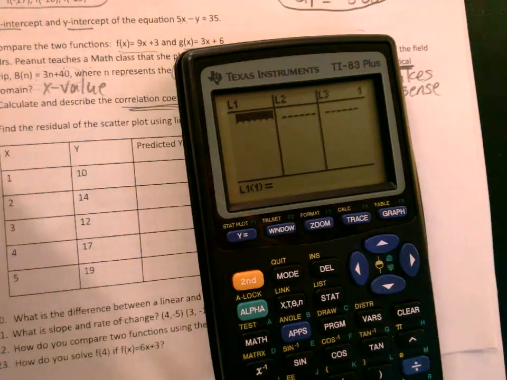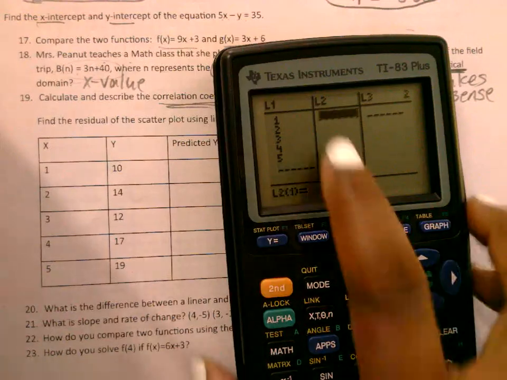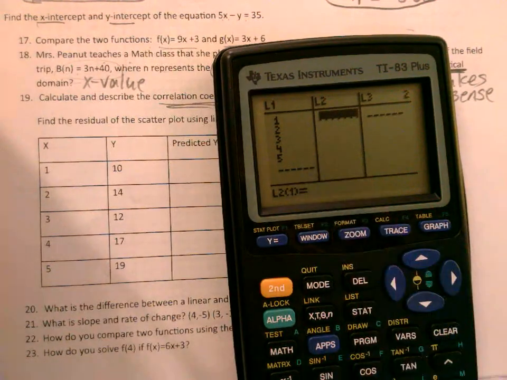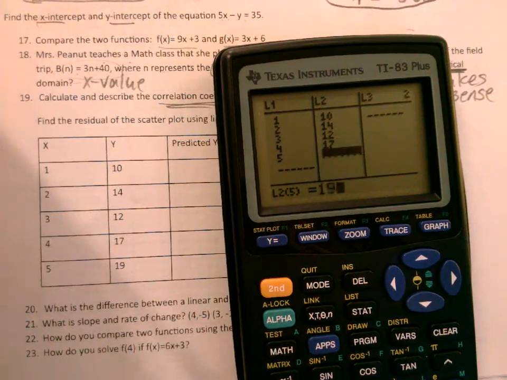So now I'm going to type these numbers in. 1, 2, 3, 4, and 5. I press the arrow over to go to the next list, and I'm going to press 10, 14, enter. Then 12, enter, 17, enter, 19, enter.